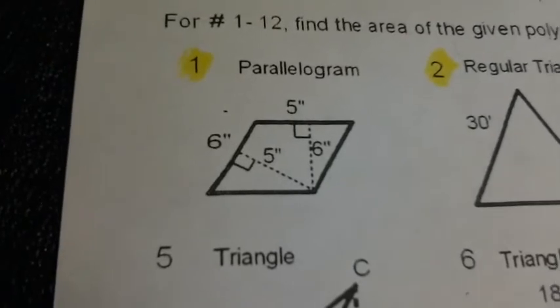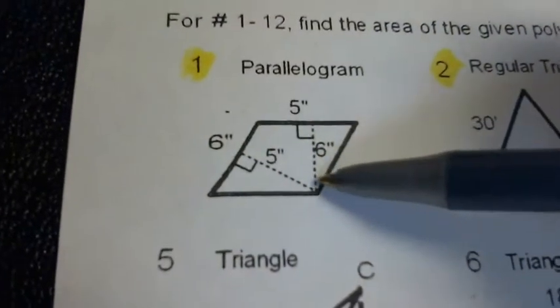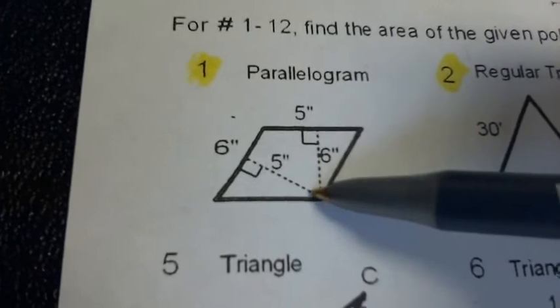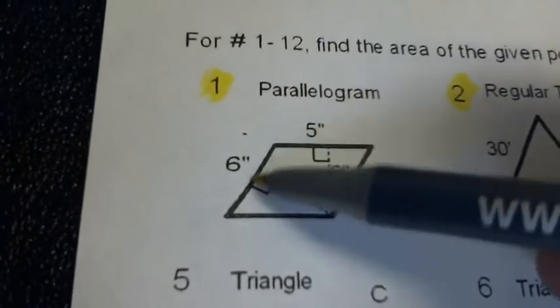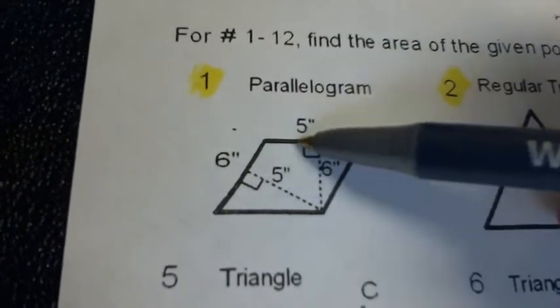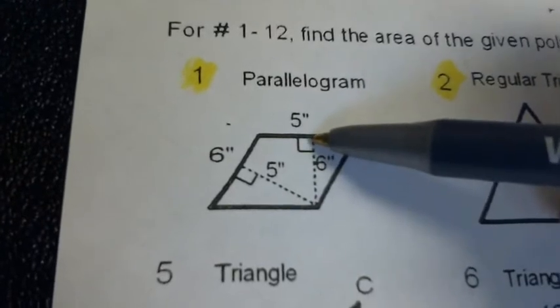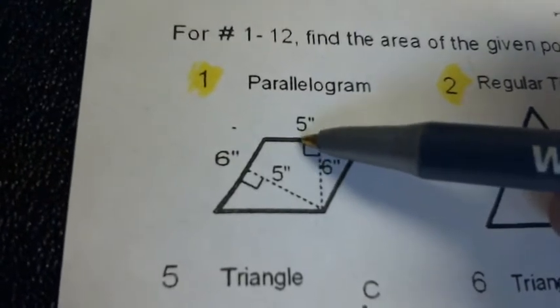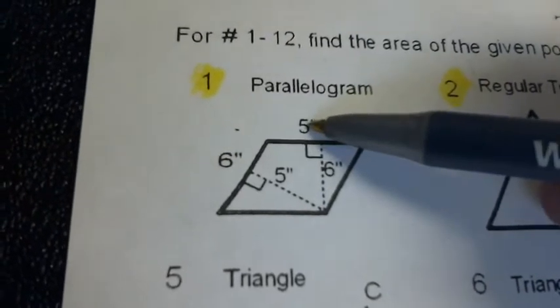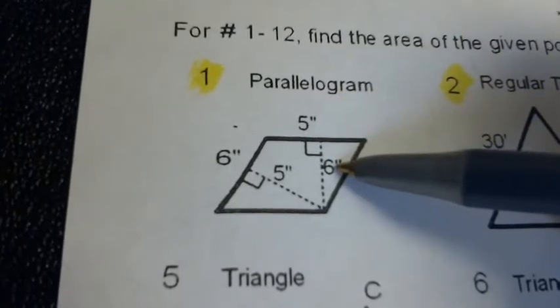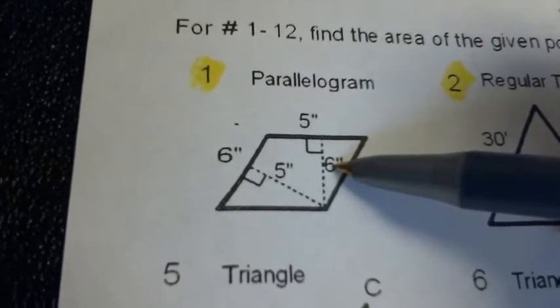Parallelogram. Right here we have an altitude. Here we have an altitude. Here we have a side and another side. The side to which the altitude comes at a perpendicular is called the base. So the base is 5, altitude is 6. 6 is also the height.